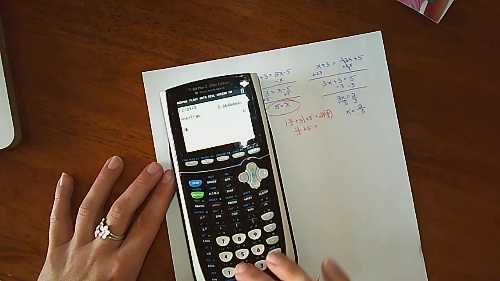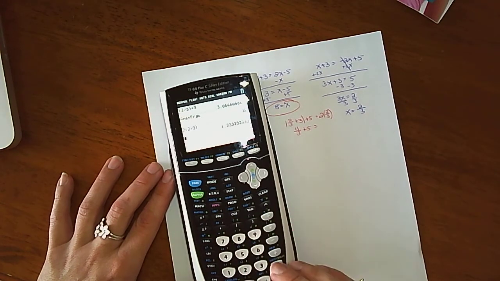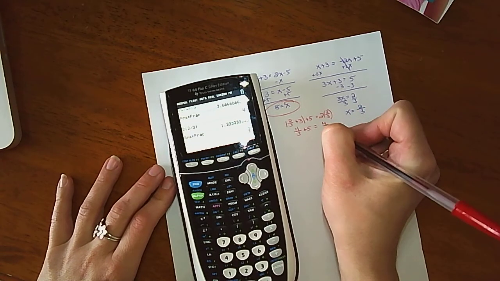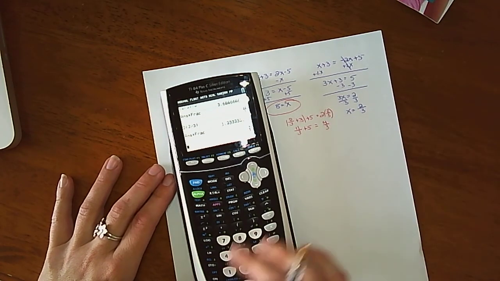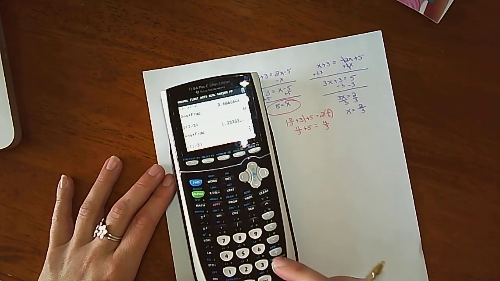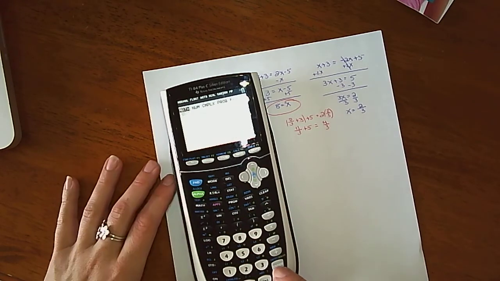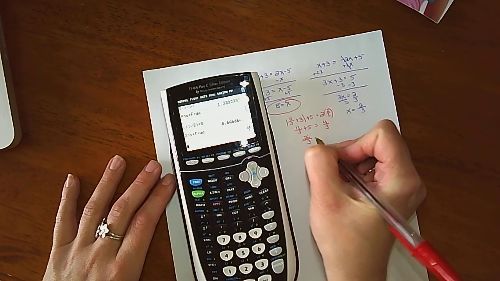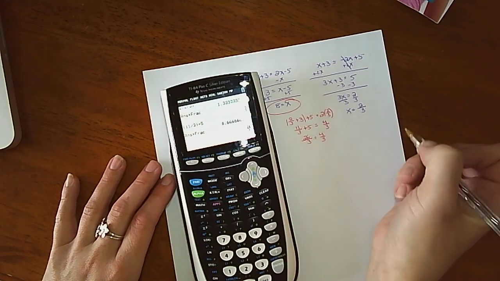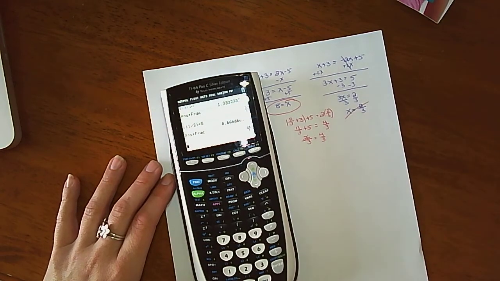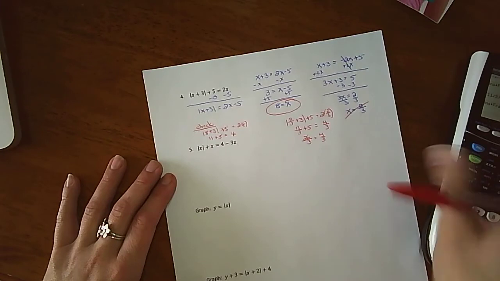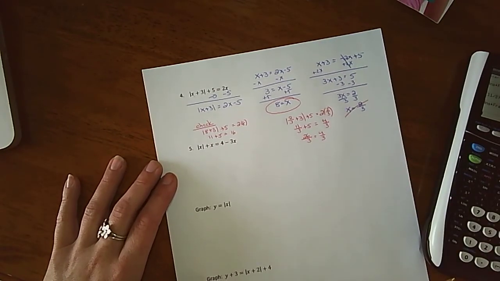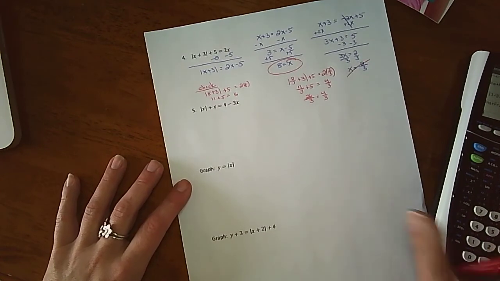Will that equal 2 times 2/3? Math, enter, enter. 11 over 3 plus 5. Math, enter, enter. Will 26 over 3 equal 4 over 3? Nope. So we're going to reject the 2/3. So the only answer this time is 8. So you got to make sure you check. All right, one more, and then we're going to do a little graphing.